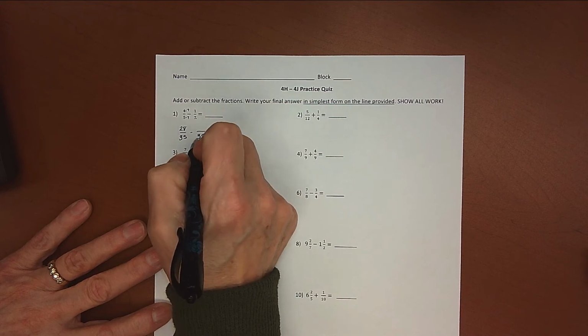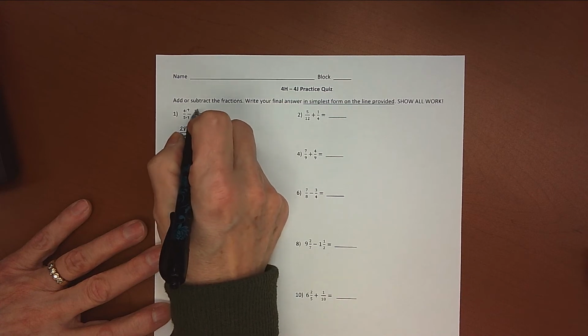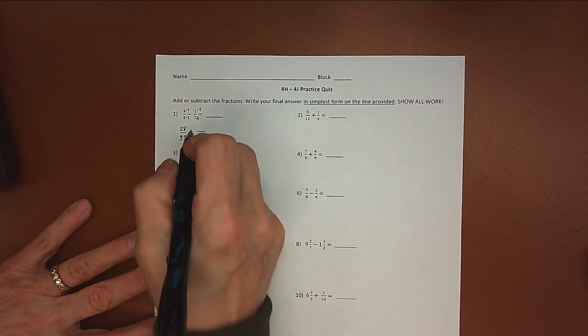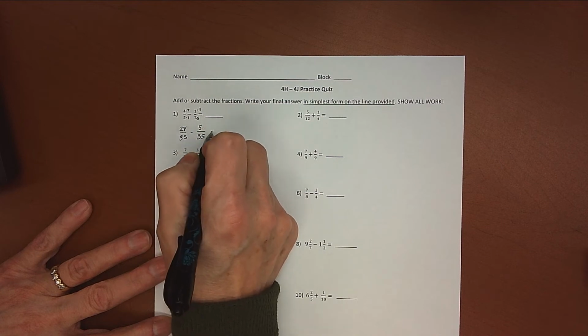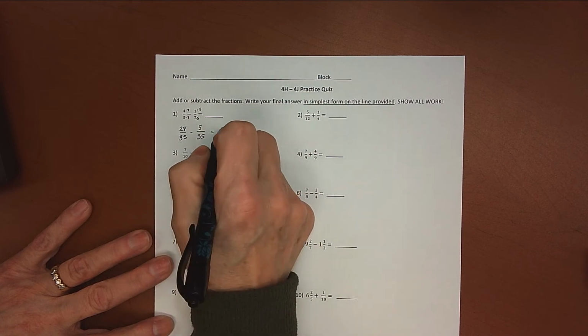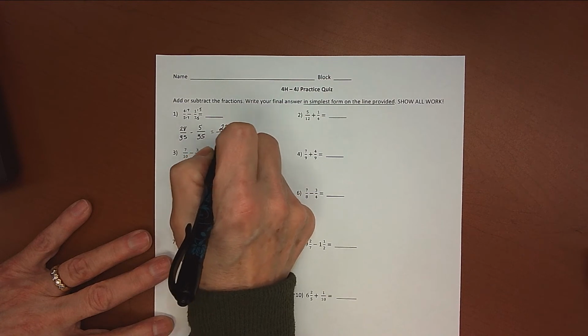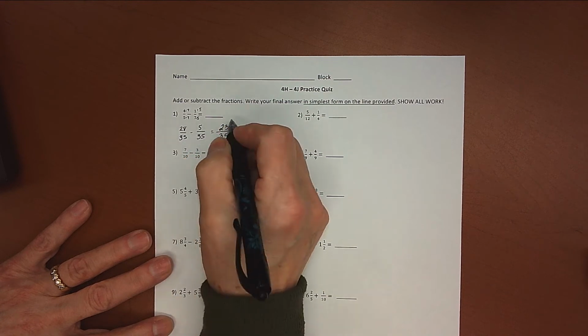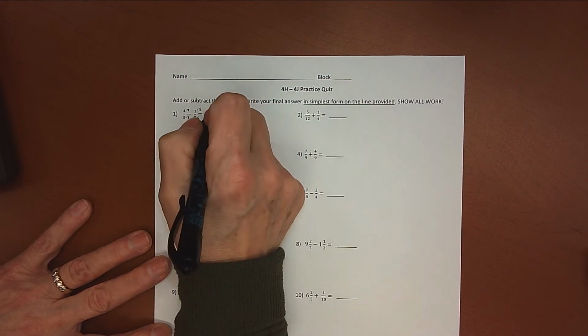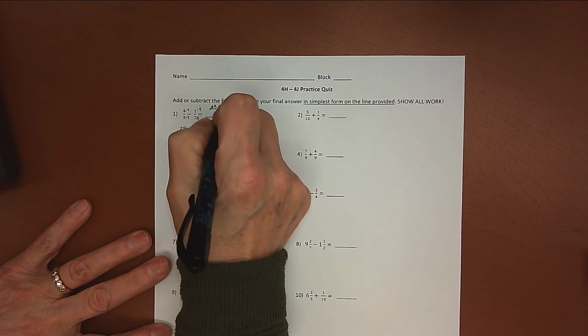This 7 was multiplied by 5, and so its numerator has to be multiplied by 5 as well to get 5/35. We take 28 and we subtract 5 and we get 23/35. That can't be reduced, and so our answer should be 23/35.